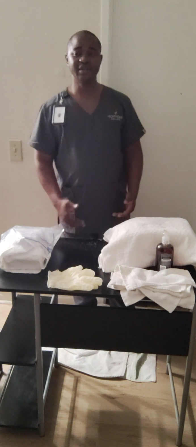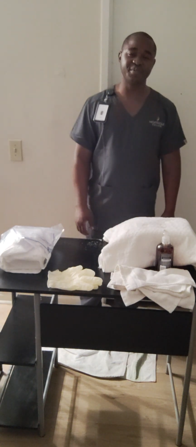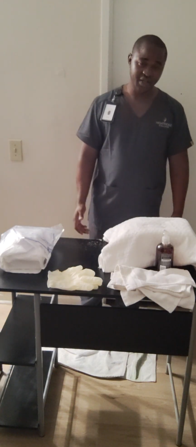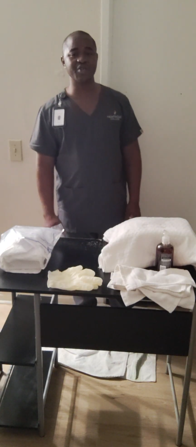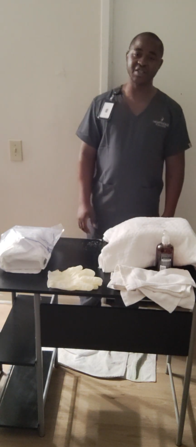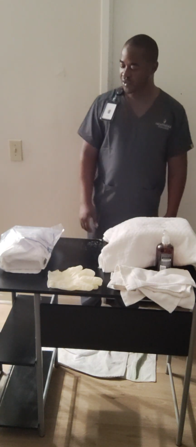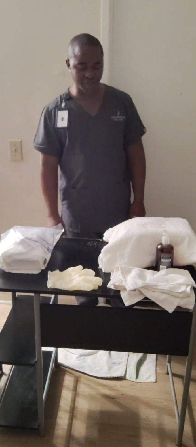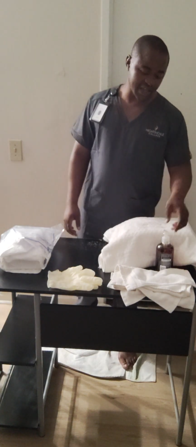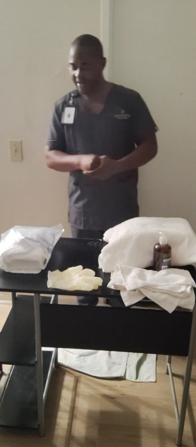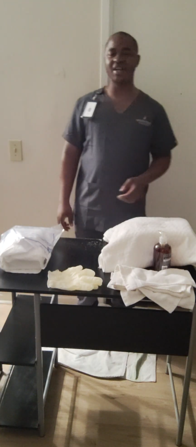I'll go ahead and ask for their name and date of birth using the two-step identifiers. What's your name and date of birth? Tell me their name. I check their wristband to make sure that it matches the patient. We have the right patient, and at this time we're going to go ahead and start our procedure. I will perform hand hygiene again in front of the patient to make sure they are comfortable, and I will ask if they have any allergies.